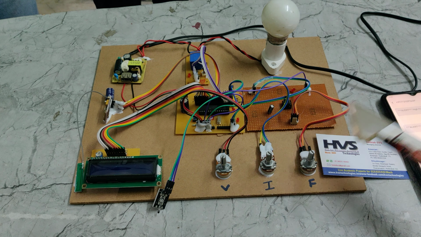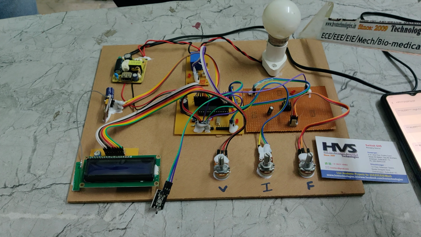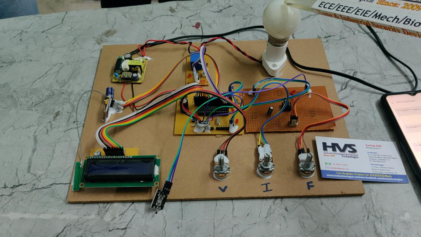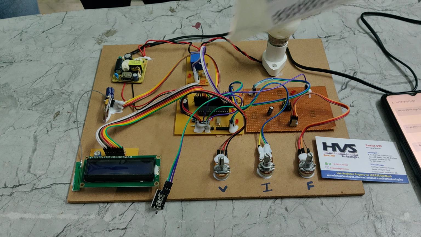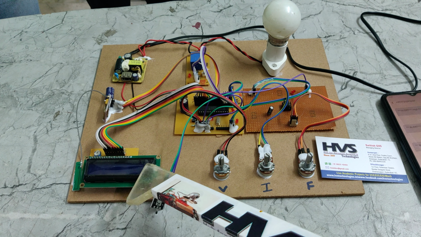At the same time, the system will control the circuit breaker, which is represented with the help of this bulb, and that will be controlled through this electromagnetic relay. These are the main features, along with continuous status monitoring on the LCD screen.